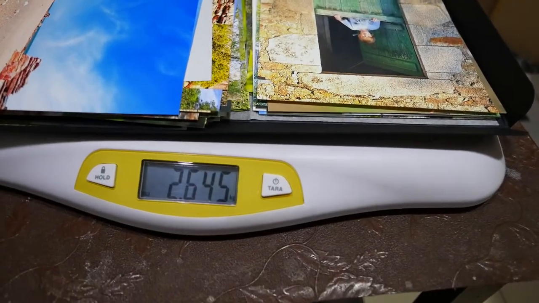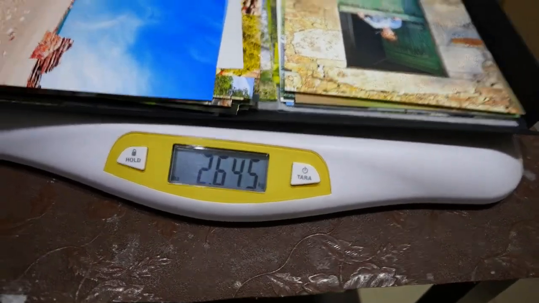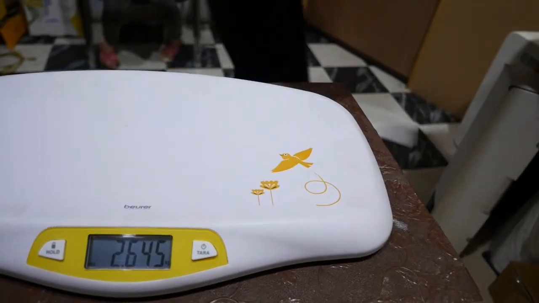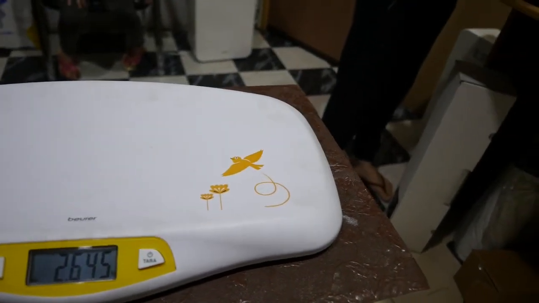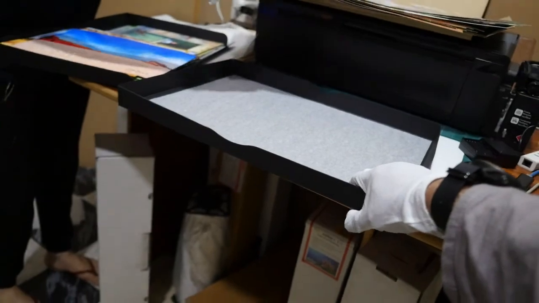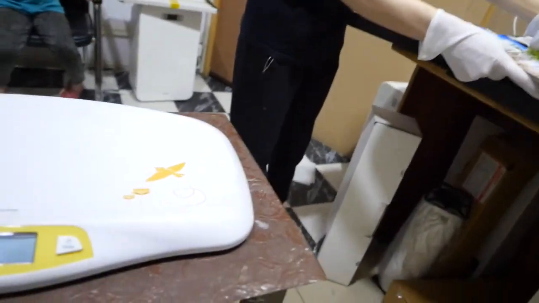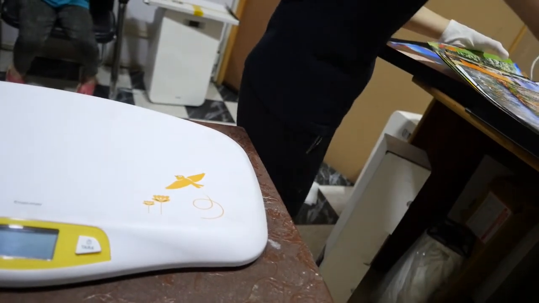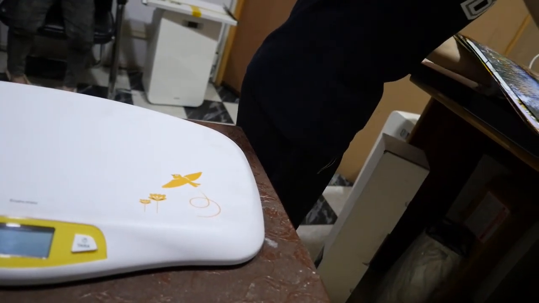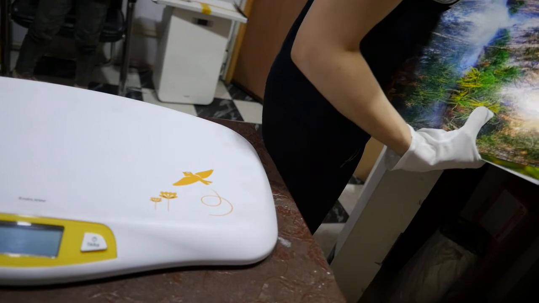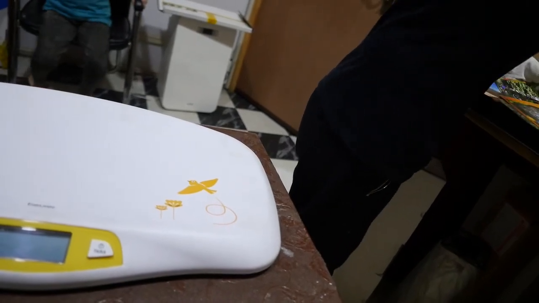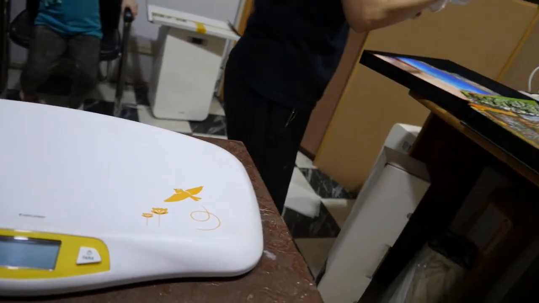Okay, 2.6 for all the 8.5 by 13s. Why don't you place all of these in here first? Let's say 2.7, because I'll be using some packing and some gaffer tape as well. We'll call it 2.7 then.